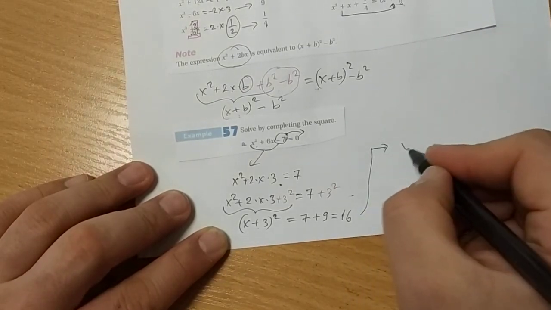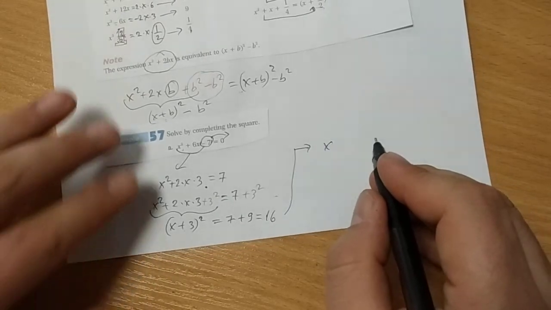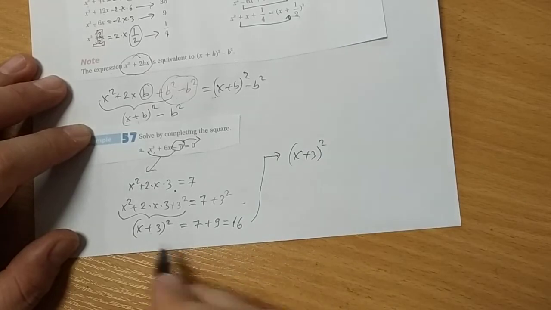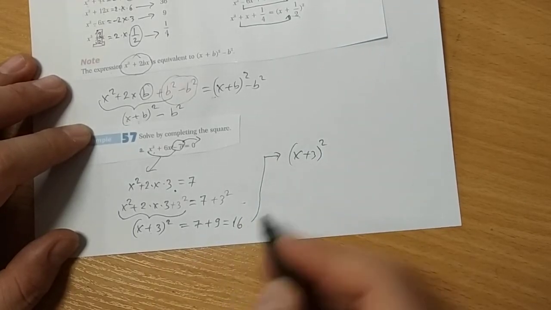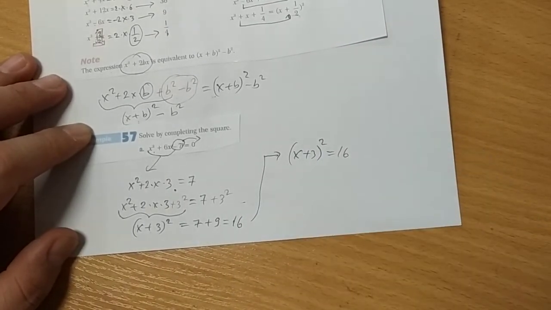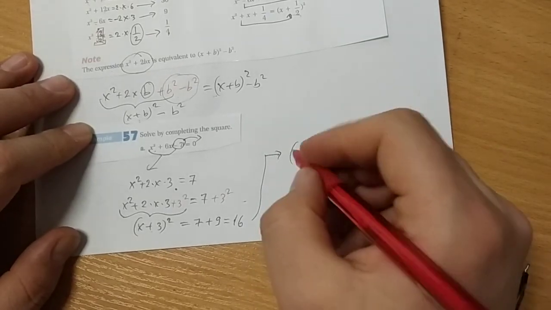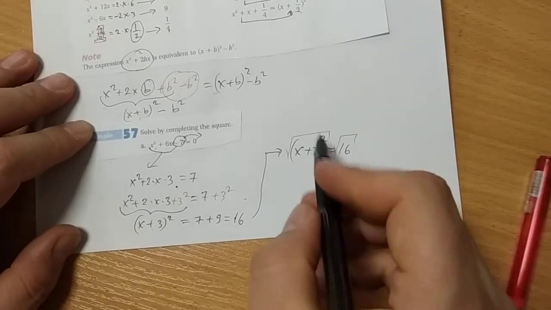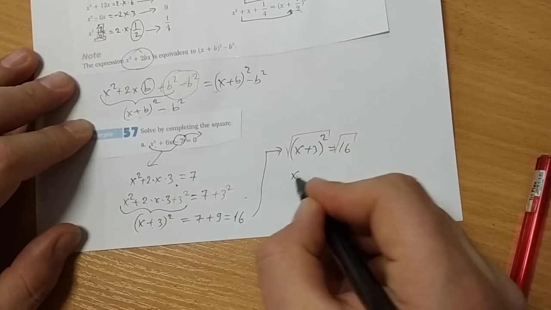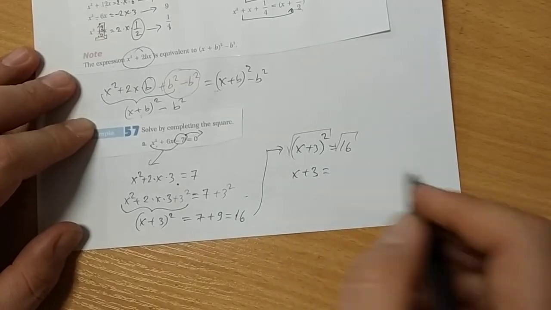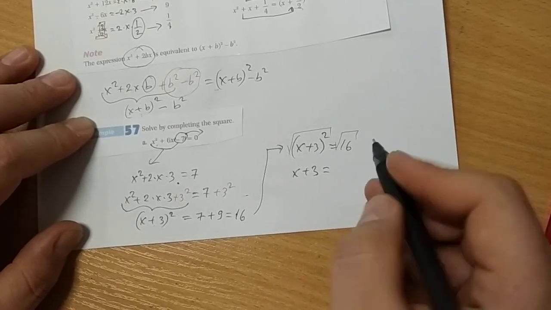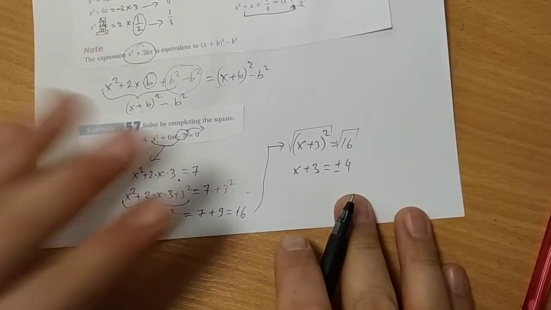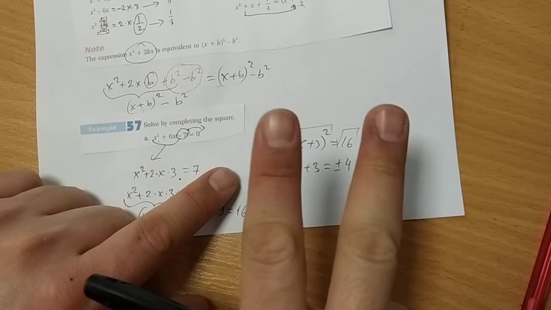Let us continue here. I'm writing again. X plus 3 squared. I'm writing this one here. And now this is 16. Let us take square roots of both sides. What do we have here? They are cancelled. X plus 3 is equal to, as I told you, from the square root it goes out as plus or minus 4. Now we will have two answers.